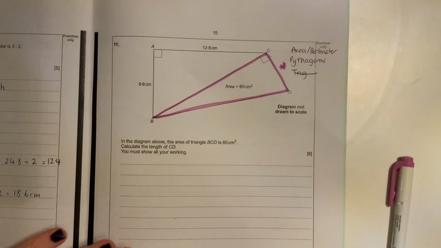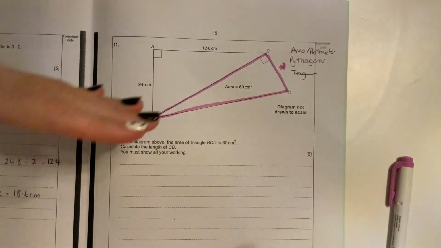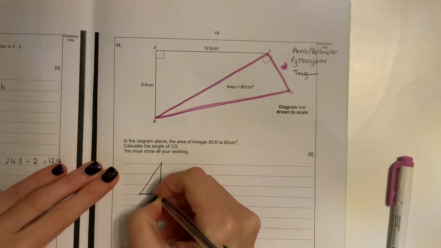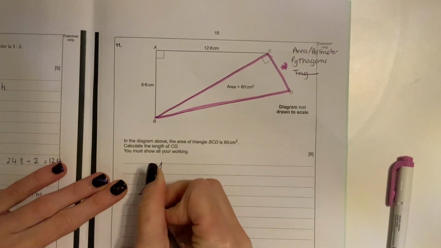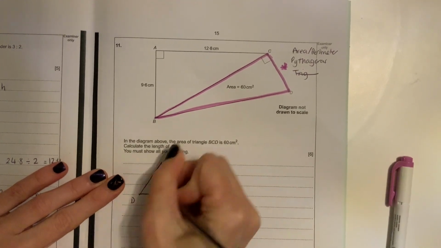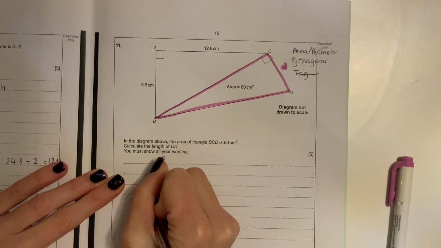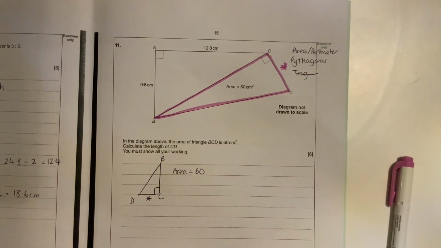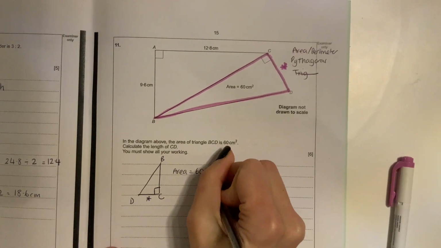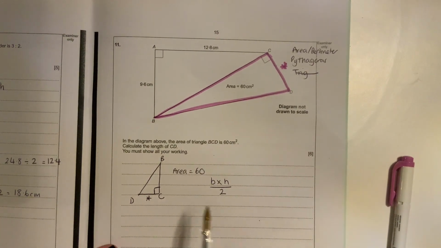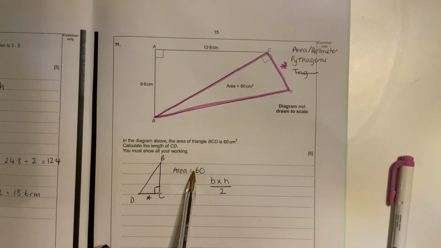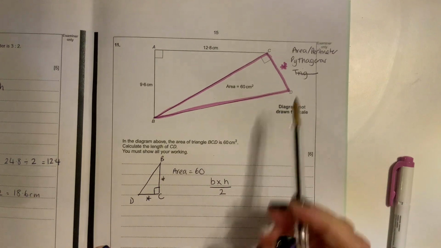Okay, let's draw what we've got. If I draw it out, I'm going to rotate the triangle so it's this way round. So there's our right angle. We've got C here, D here, and B here. So this is what we want to know, and what we know is that the area is 60. Now, to work out area on a right angle triangle, we would do base times height divided by 2. We don't know the base, and we also don't know the height. But what we do know is the area. So actually we need to work out two things. We need to work out BC as well.